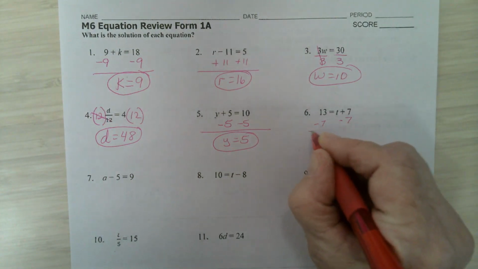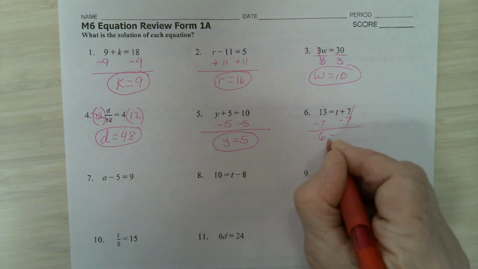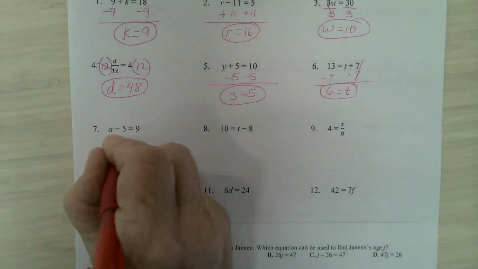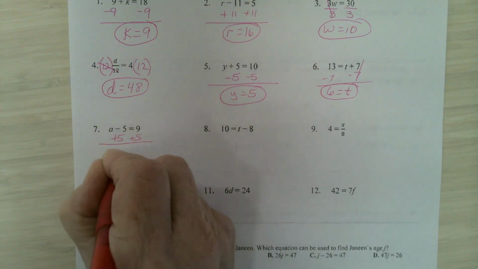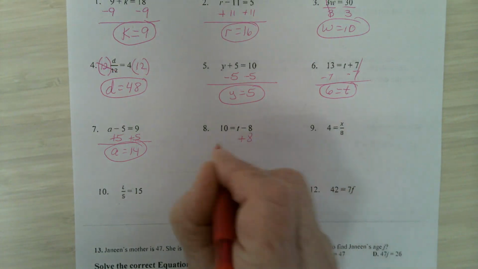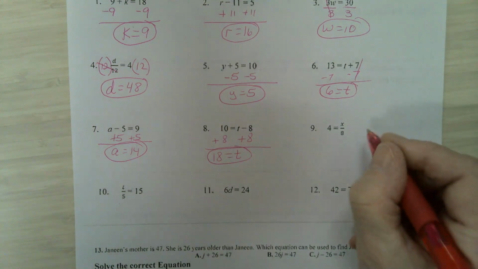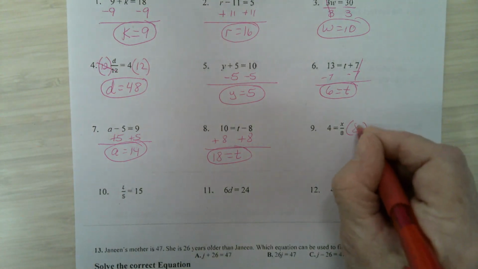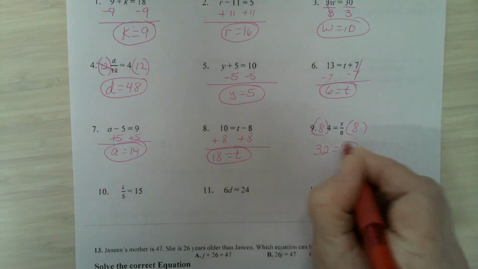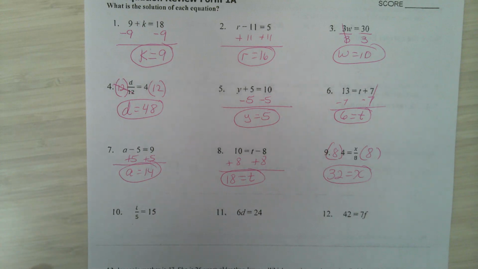Subtract 7 from both sides. 13 minus 7 is 6. 6 equals T. The opposite of subtracting 5, adding 5. A equals 14. Add 8 to both sides. 18 equals T. The opposite of dividing by 8 is multiplying both sides by 8. 32 equals X. Yes. Which one did I do wrong, hon?